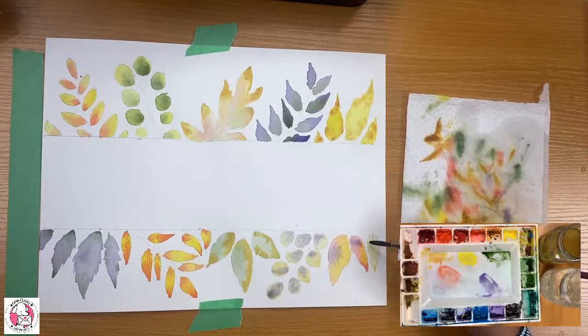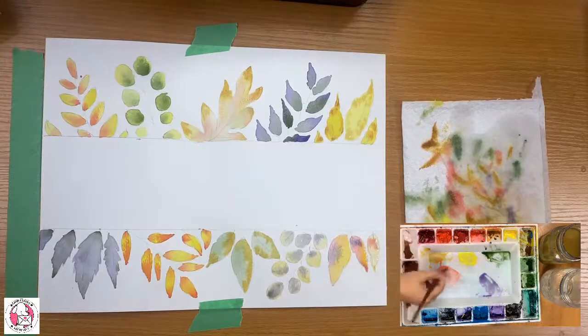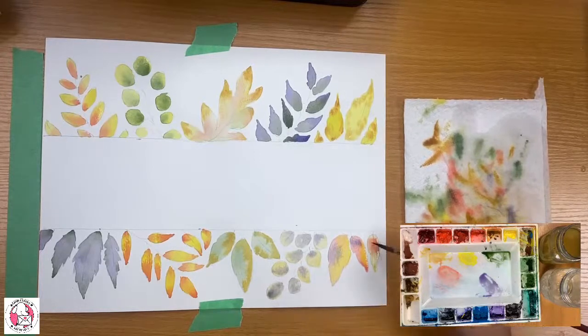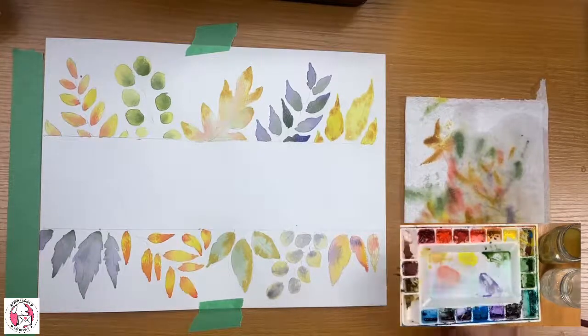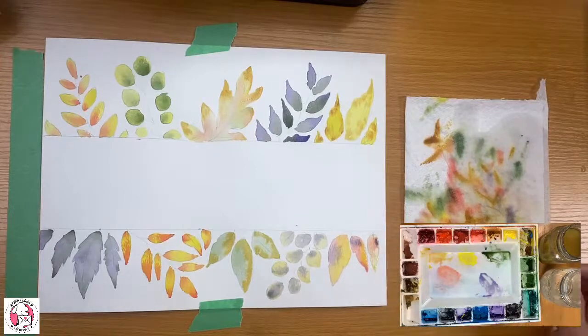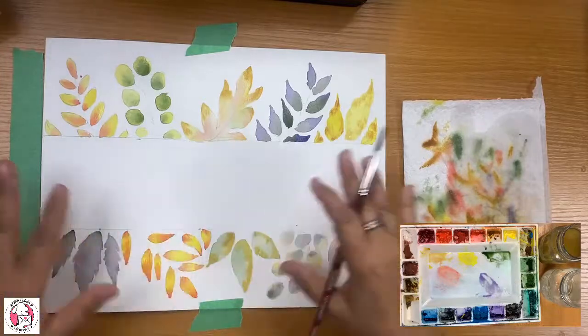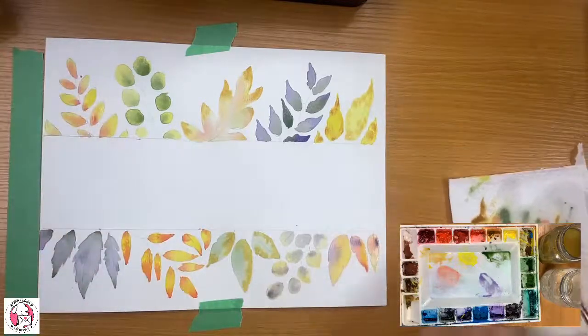Oh, I did it the opposite way. It's okay. You see how I can control the amount of water by sweeping into the paper. Just a little bit of the orange, close to the red. No, orange, purple or violet. Okay, so it looks like this is almost dry.